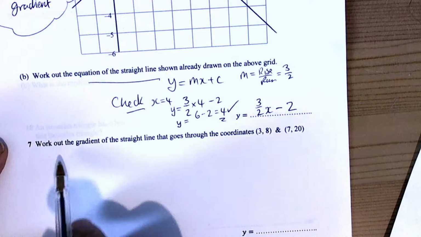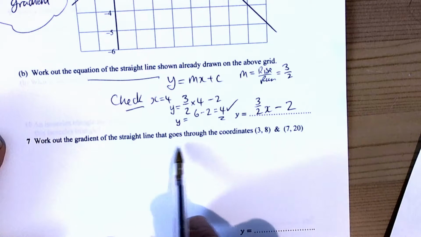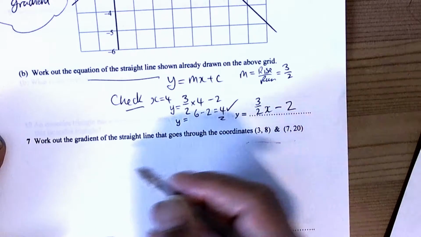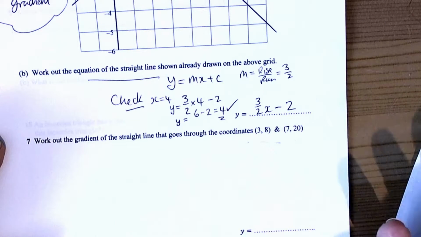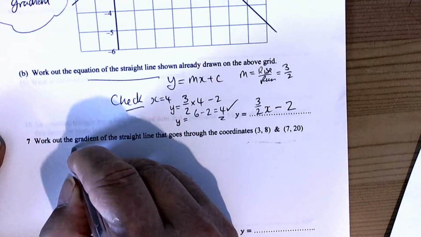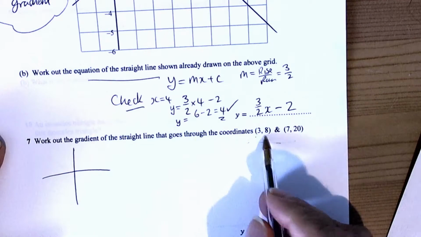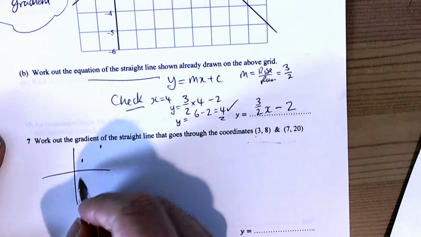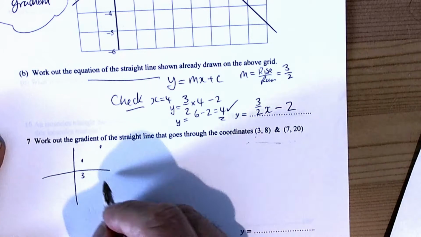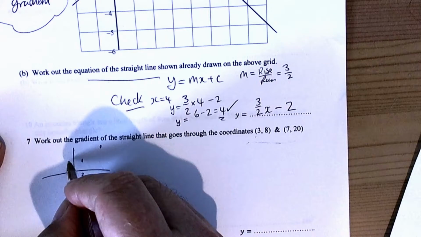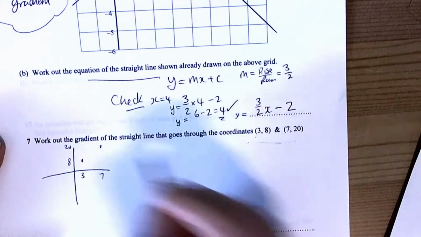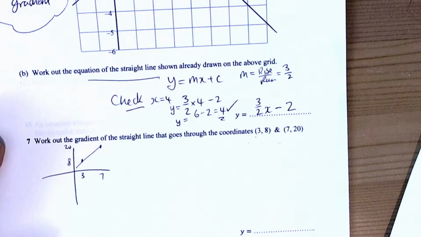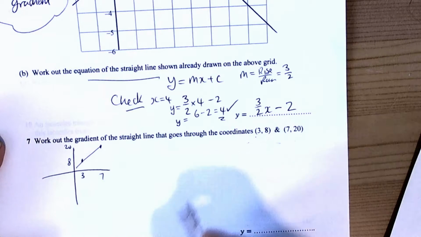Okay, so the next question says work out the gradient of a straight line that goes through the coordinates given. So words, no picture, so it's useful to draw a picture to see what's going on. So 3, 8 could be given as there, and 7, 20 could be given as there. So that's going to be 3, that's going to be 7, and that's going to be 8, and that's going to be 20. And we're told there's a straight line between them. So we know that we've got to work out the gradient of that line.